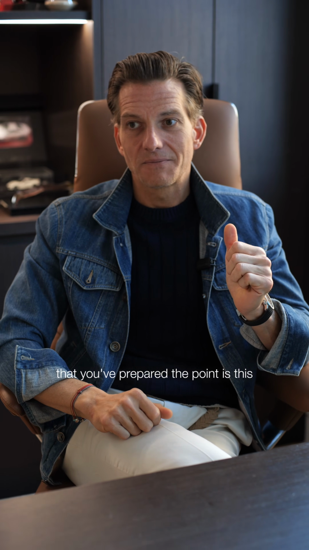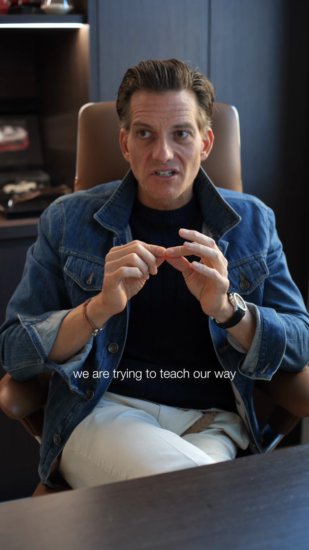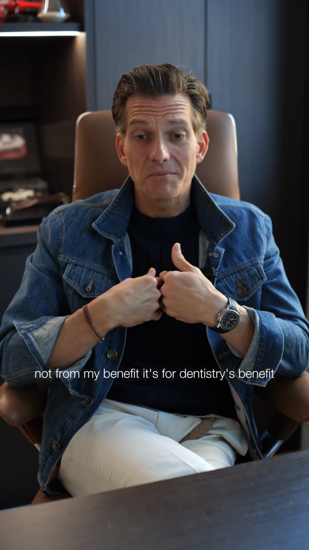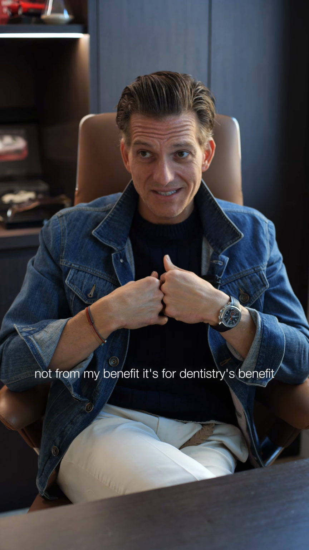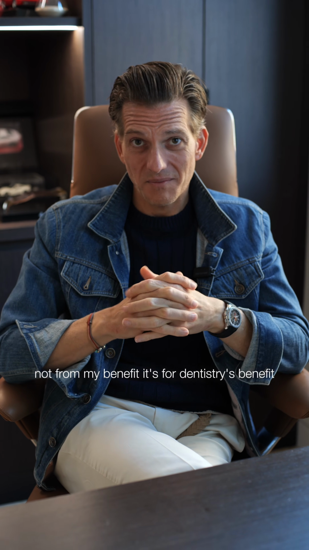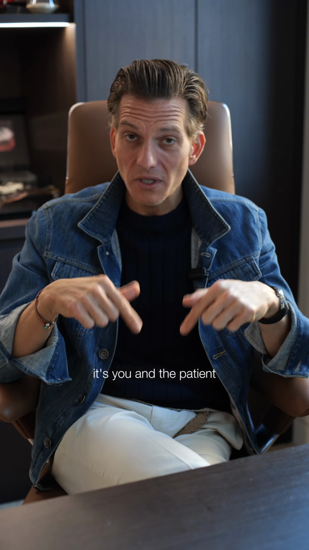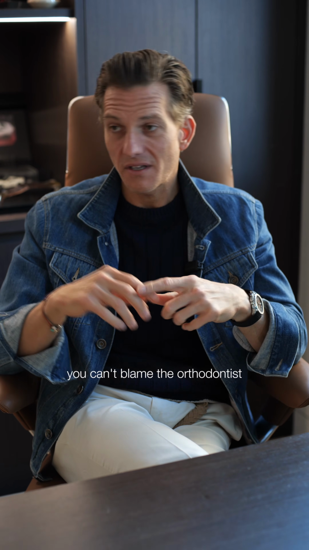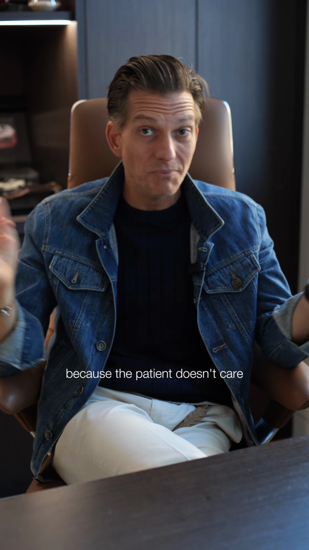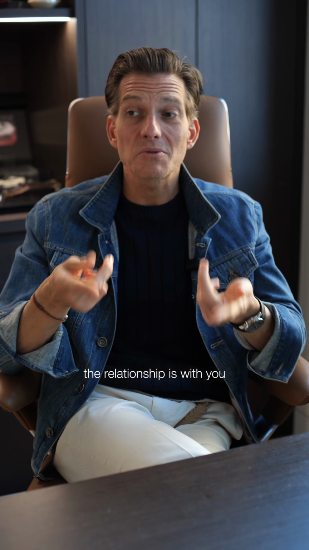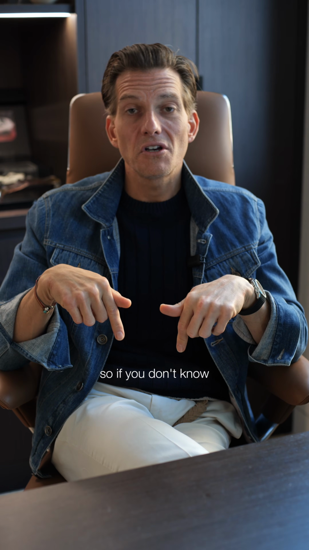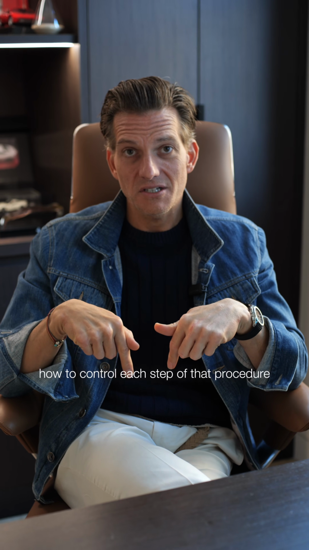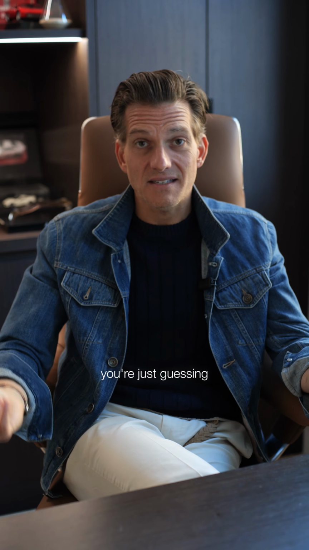The point is this: we are trying to teach our way, not for my benefit. It's for dentistry's benefit, because at the end of the day, it's you and the patient. You can't blame the periodontist. You can't blame the orthodontist. You can't blame the lab because the patient doesn't care. The relationship is with you. So if you don't know how to control each step of that procedure, you're just guessing.